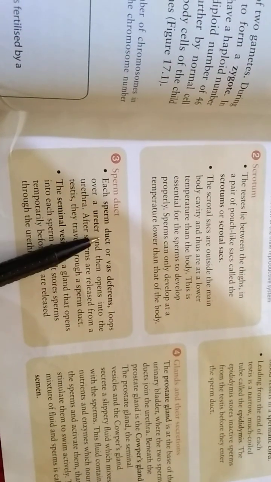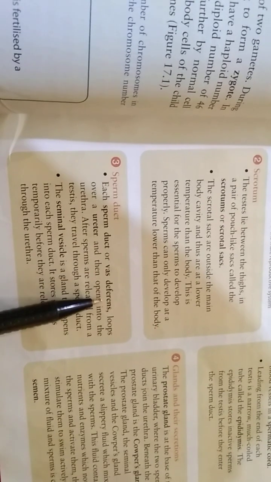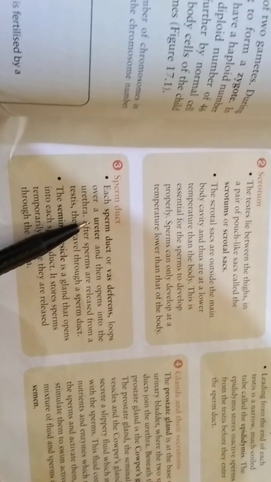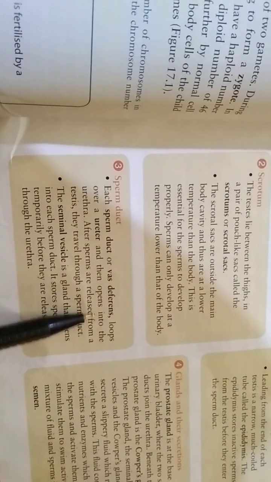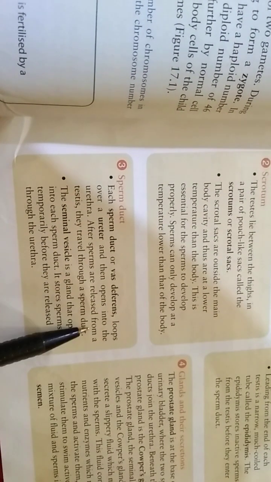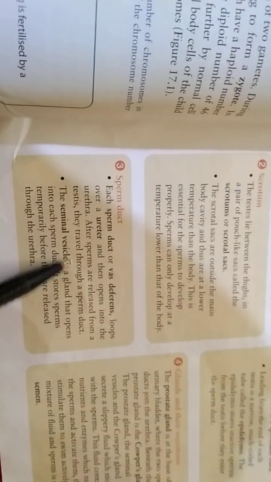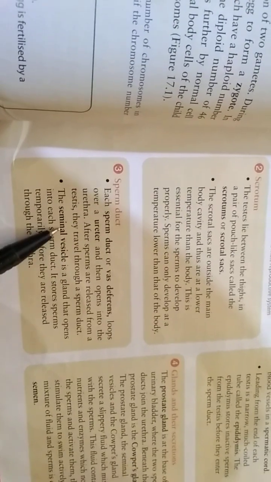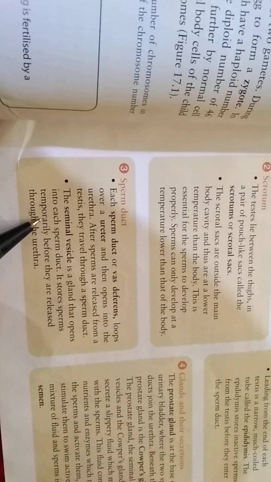Sperm duct. Each sperm duct or vas deferens loops over a ureter and then opens into the urethra. After sperms are released from a testis, they travel through a sperm duct. The seminal vesicle is a gland that opens into each sperm duct. It stores sperms temporarily before they are released through the urethra.